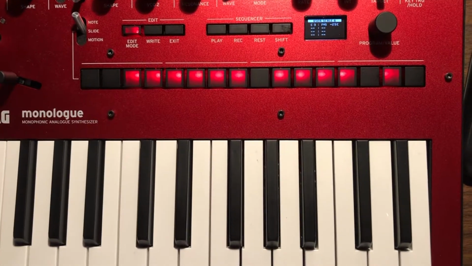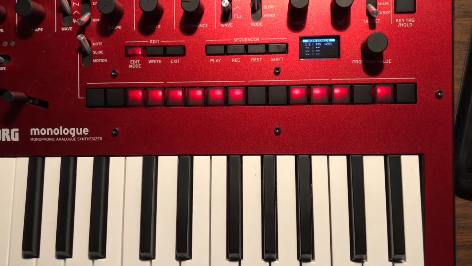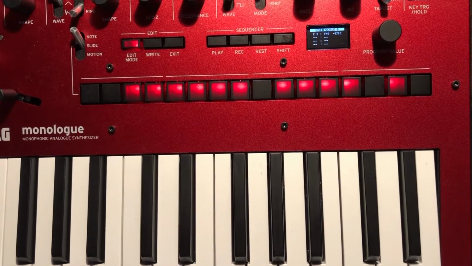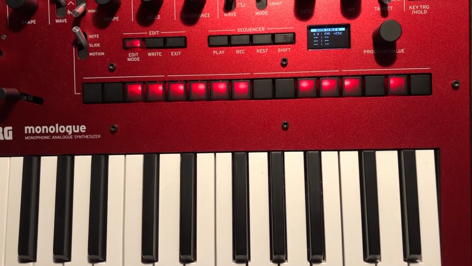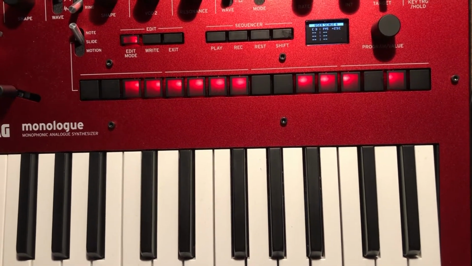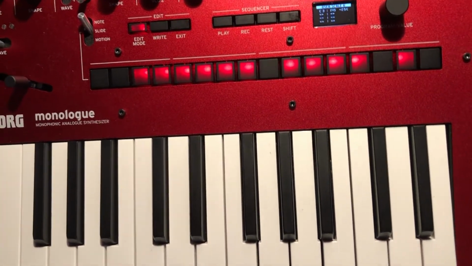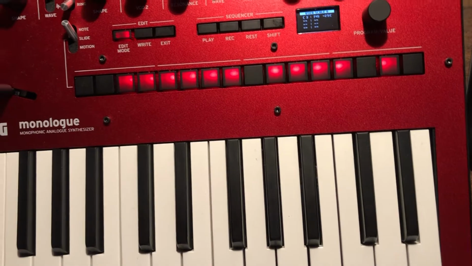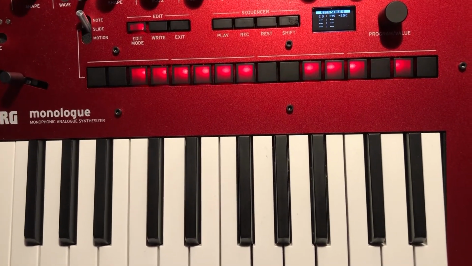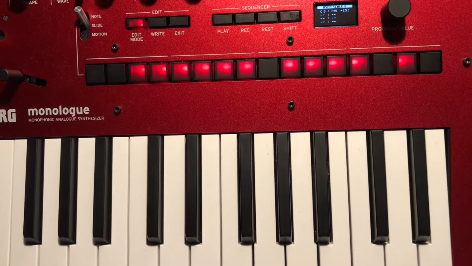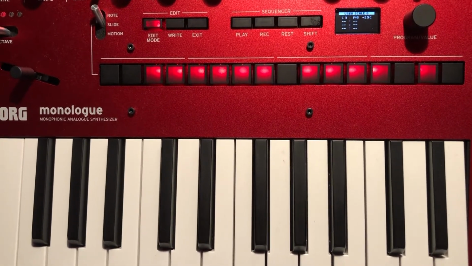User scales free you up to experiment and explore the world of extreme microtonality. And user octaves ensure that your tunings are consistent in any octave. And that makes the latter a great option for exploring alternate temperaments or even authentic tunings used in various ethnic musical traditions from around the world.